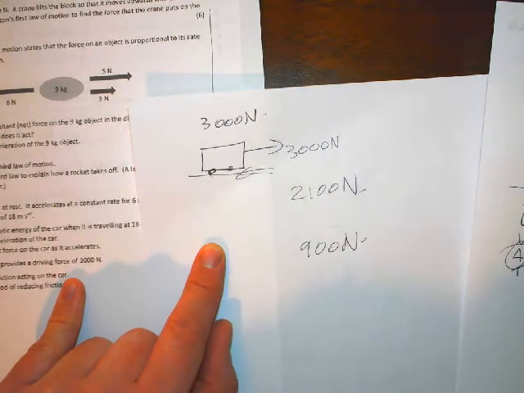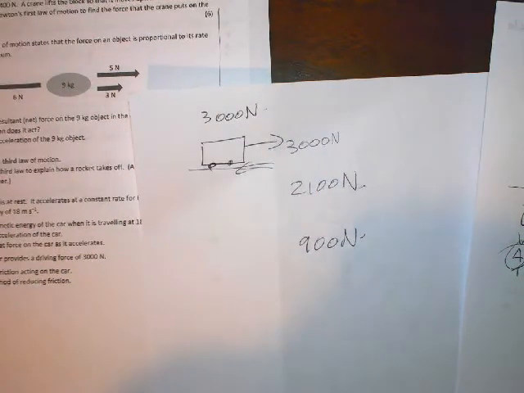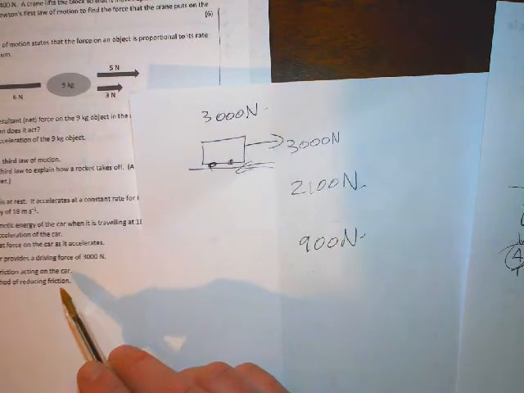So the difference here is 900 newtons. So the force of friction is 900 newtons. And finally, state one method of reducing friction.